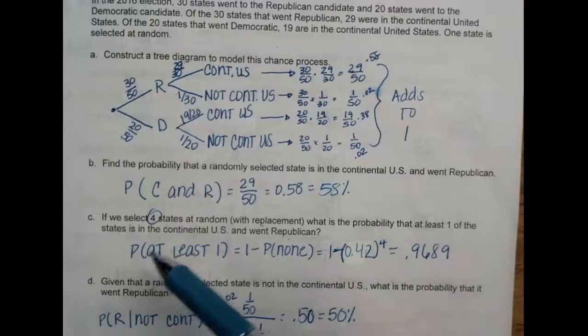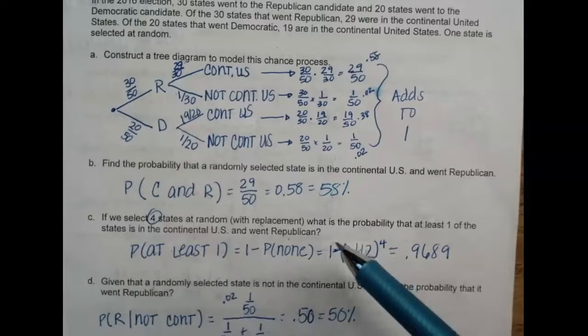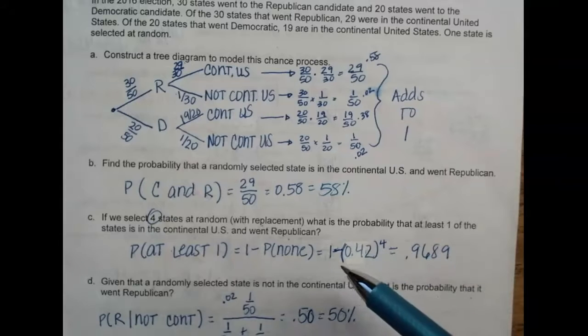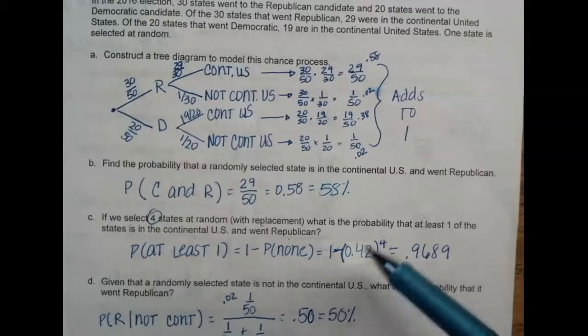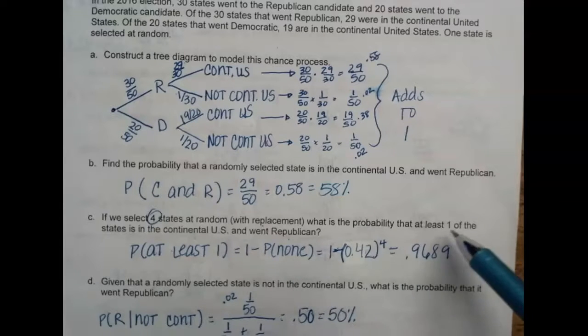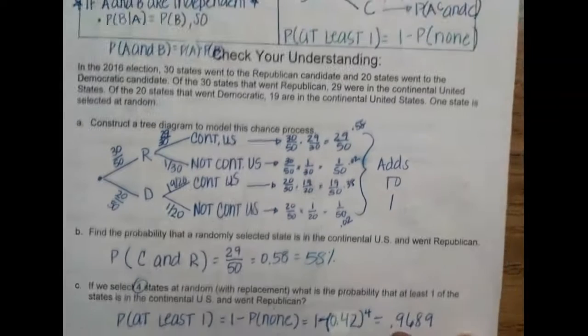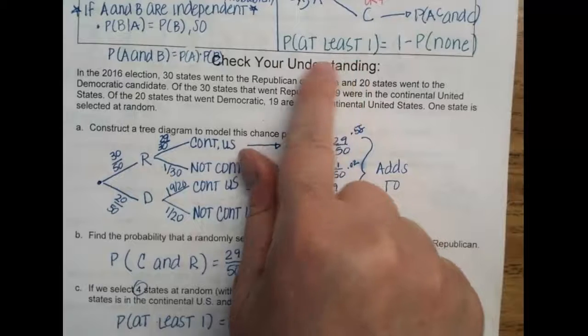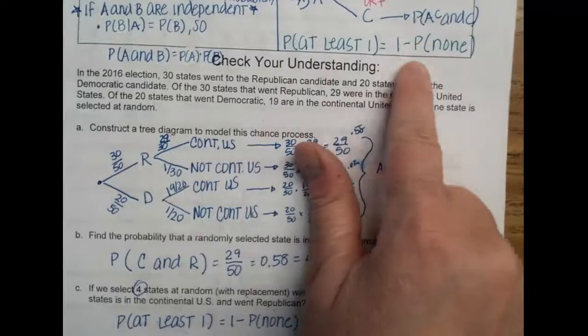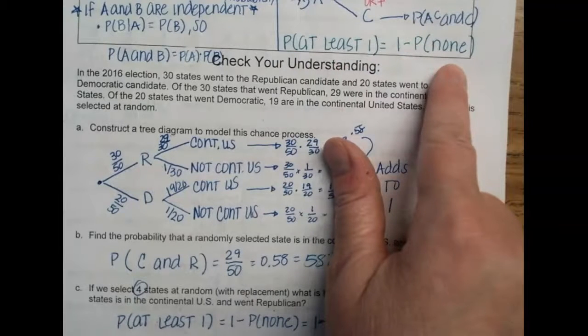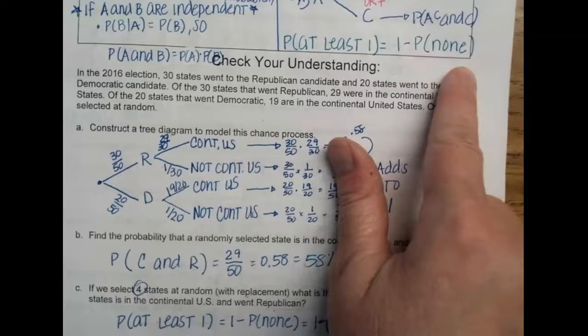Now, if we select 4 states at random with replacement, meaning we could reselect them again, and the reason that's important is their probabilities don't change if there's replacement. It's the same each time. What is the probability that at least one of the states in the continental U.S. went Republican? Okay, so I'm going to use 1 minus the probability of none.